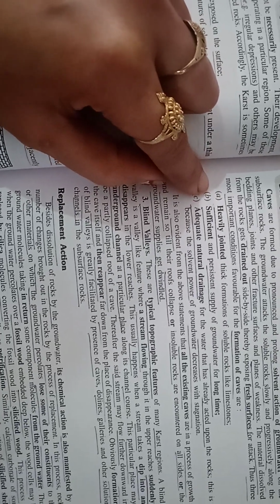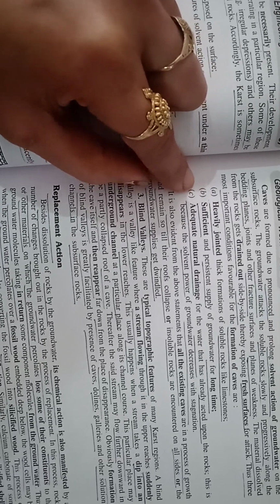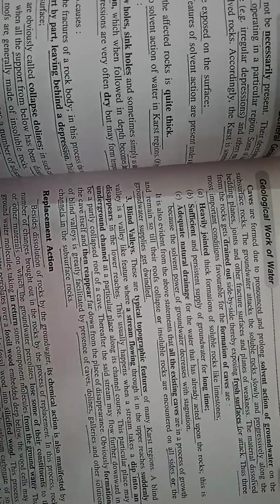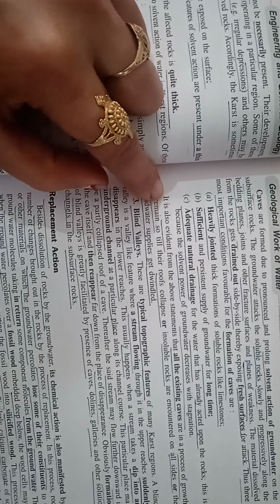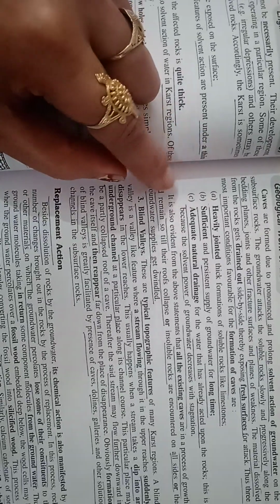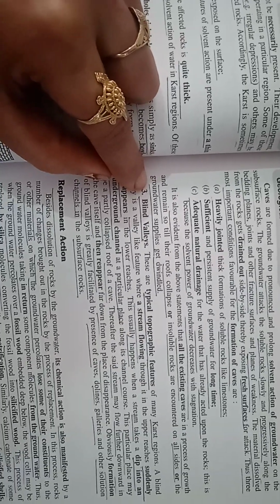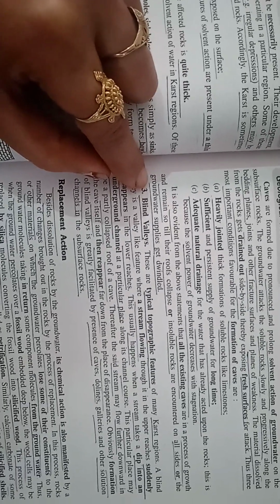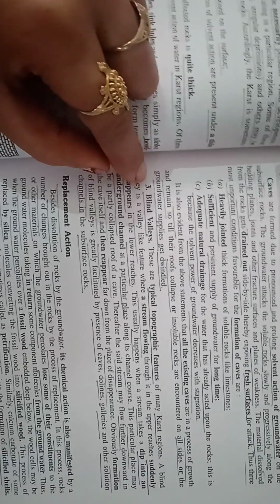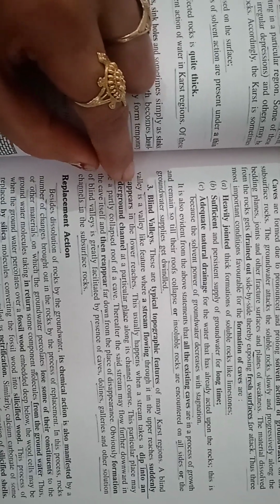sufficient and persistent supply of groundwater over long times, and adequate natural drainage for the water that has already acted upon the rock. This is because the solvent power of groundwater decreases with stagnation. It is also evident from the above statement that all the existing caves are in a process of growth and remain so till their roofs collapse or insoluble rocks are encountered on all sides or the groundwater supplies dwindle. Thank you.